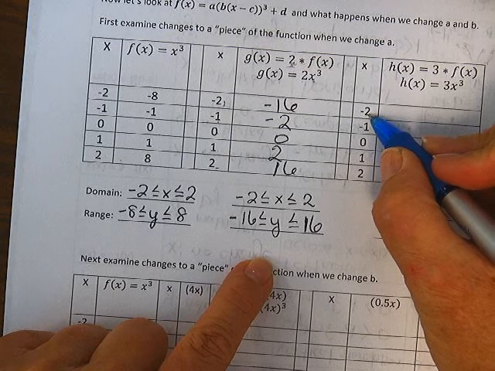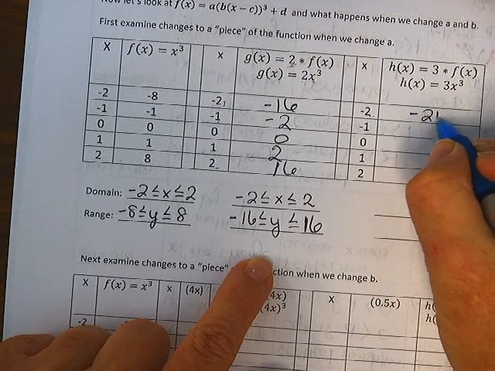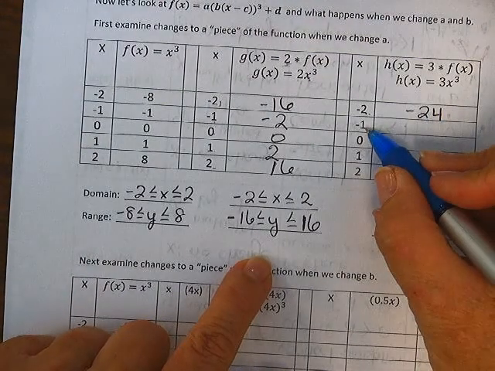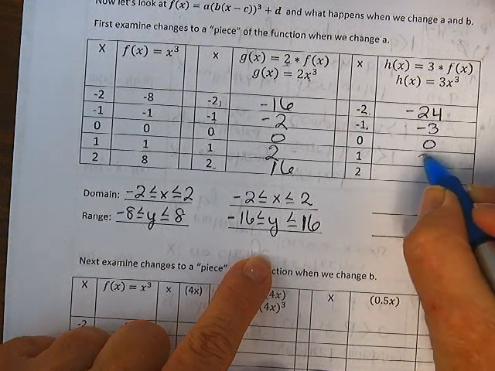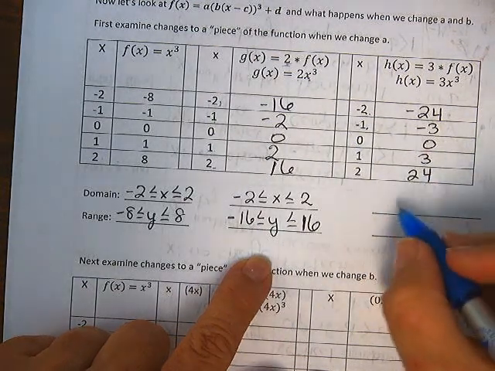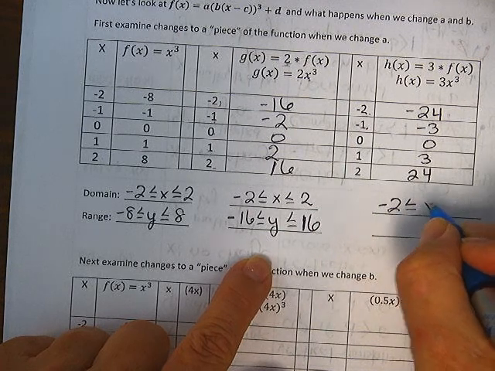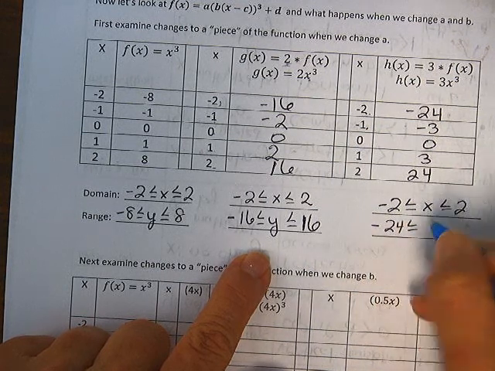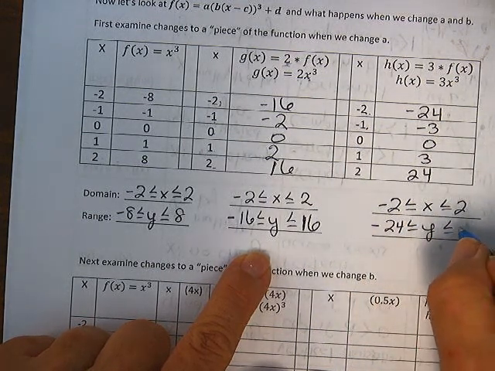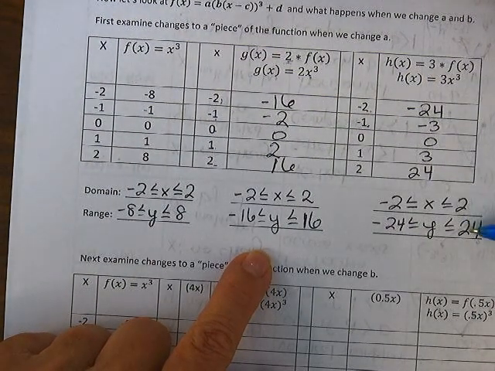Okay, let's let a equal 3 and see what happens here. So if x equals negative 2, negative 2 cubed is negative 8 times 3 is negative 24. Negative 1 cubed is negative 1 times 3, negative 3, 0. And then we have our positive side. So again, my domain has stayed the same, but my range has expanded by a factor of 2. Okay, so a caused us to change our y values, which caused our range to change. Our domain stayed the same.